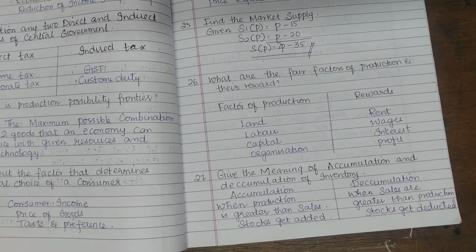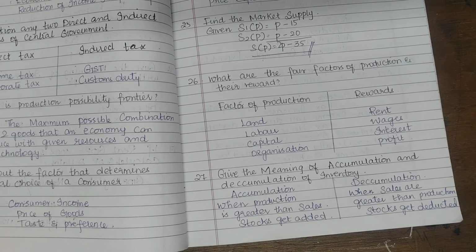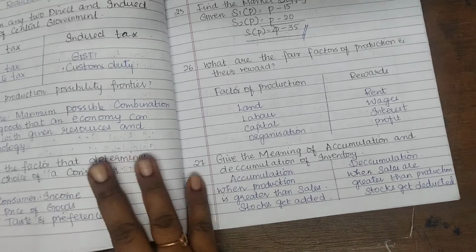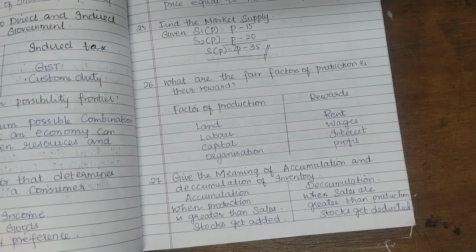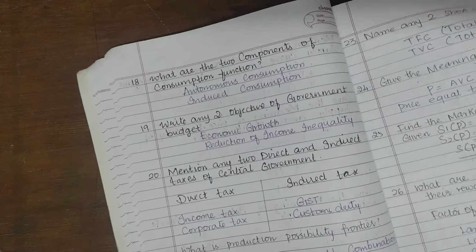What is meant by accumulation and decumulation of inventory? When production is greater than sales, stocks get added, which is called accumulation. When sales are greater than production, stocks get deducted, which is called decumulation.